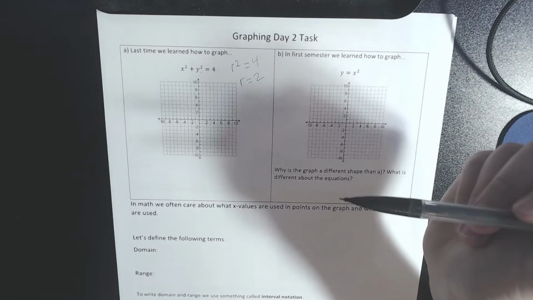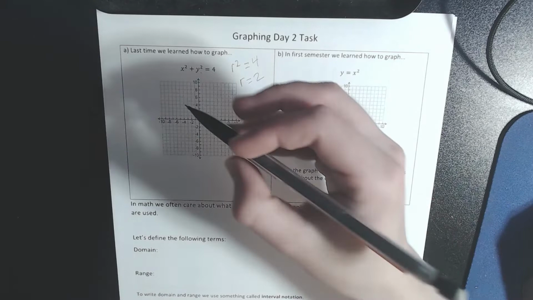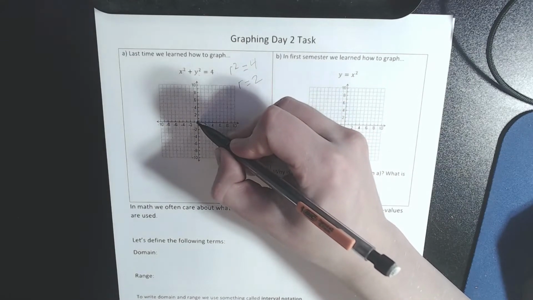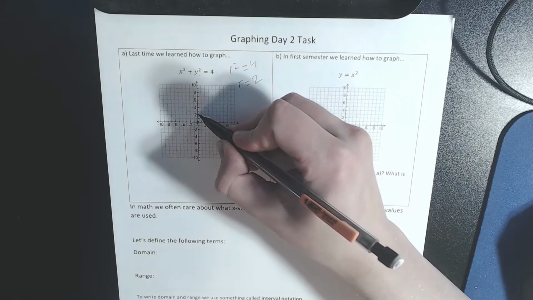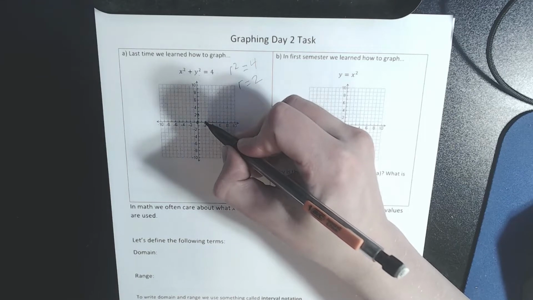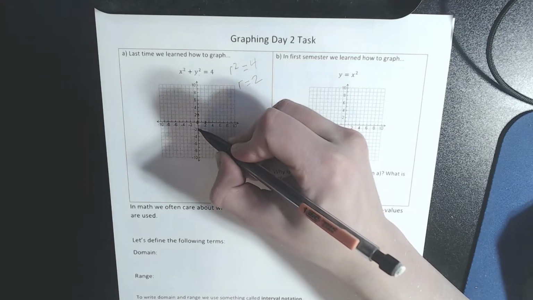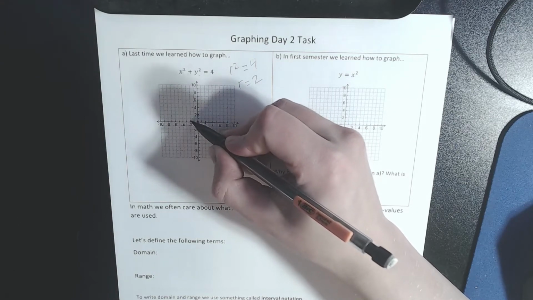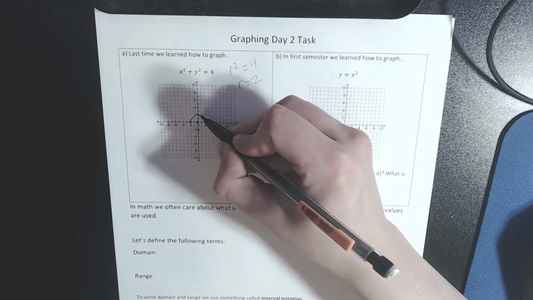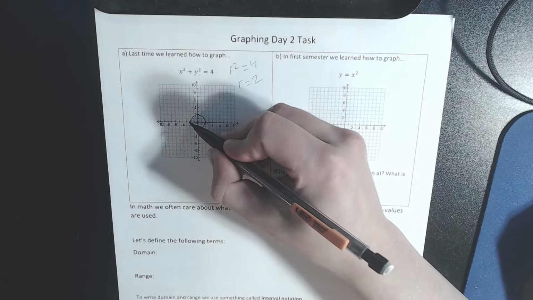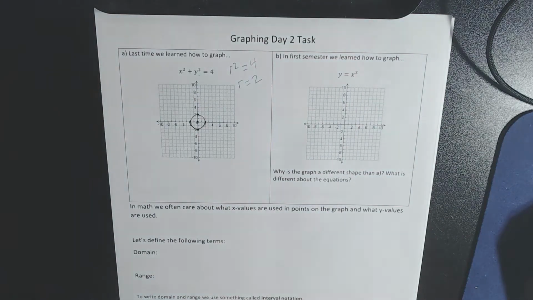It's not shifted up or down, left or right at all. So our center for this one is just at 0, 0, and then it goes 2 away from the center in all directions, okay? And it is a circle. I'm just drawing a graph here of what that would look like.